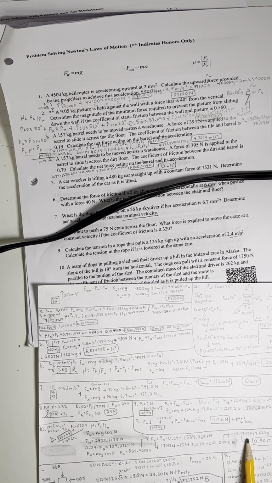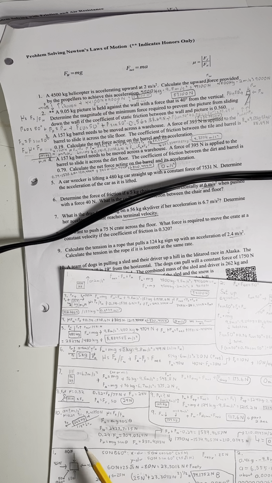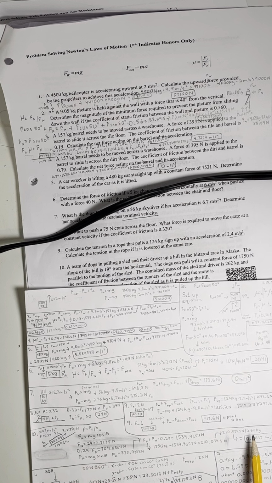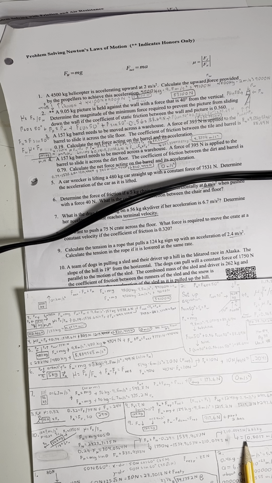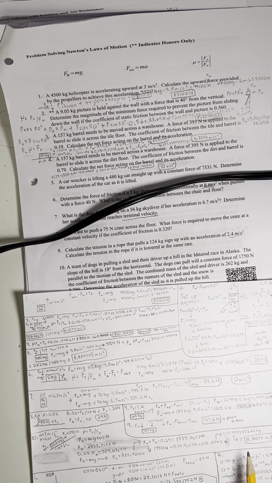And we divide that number by the mass of our object, which is 262 kilograms. And we get our answer of 0.8017 meters per second squared.